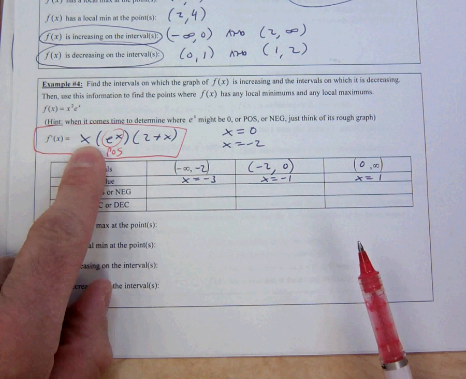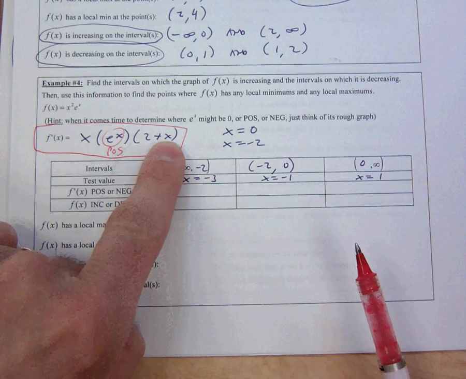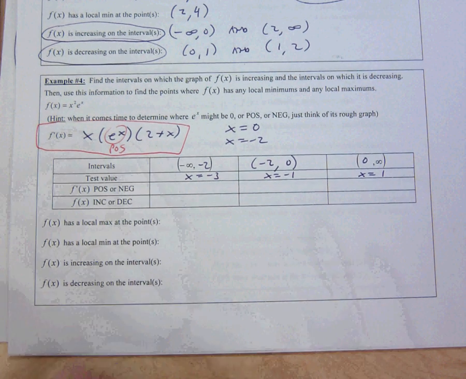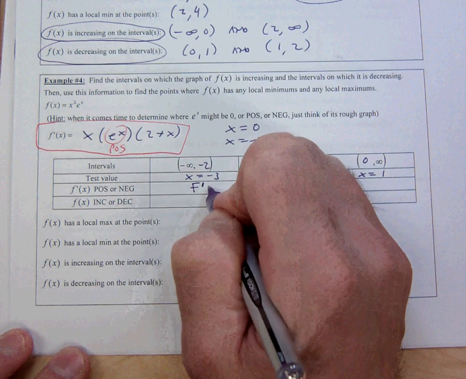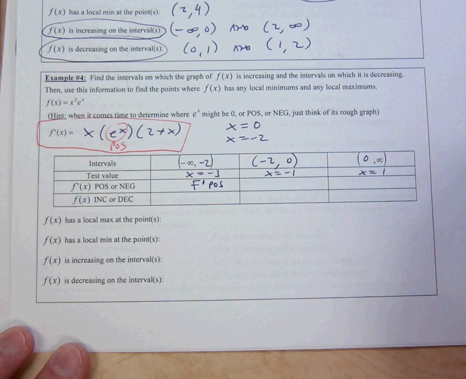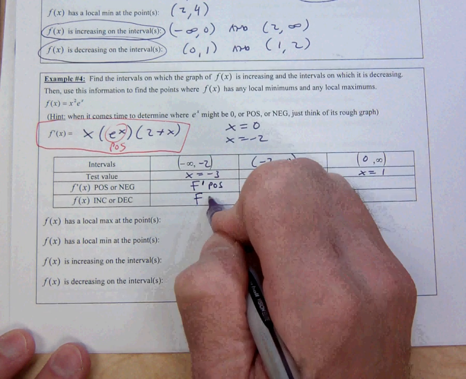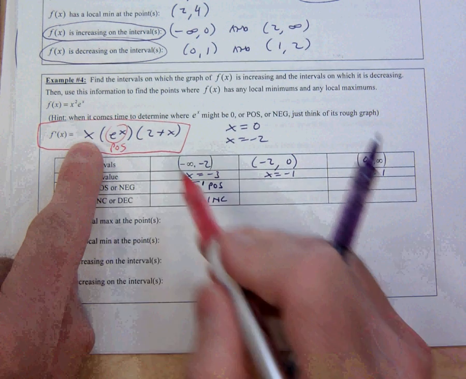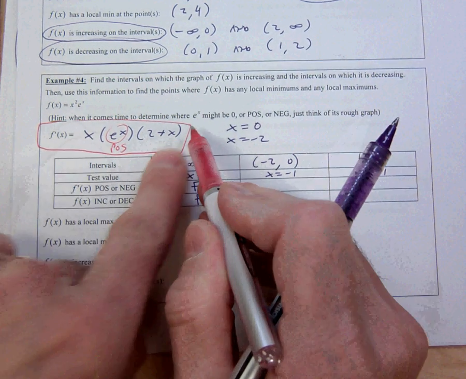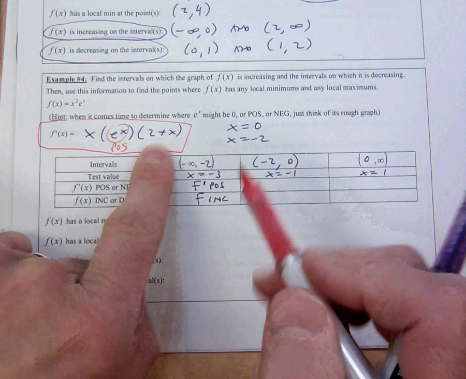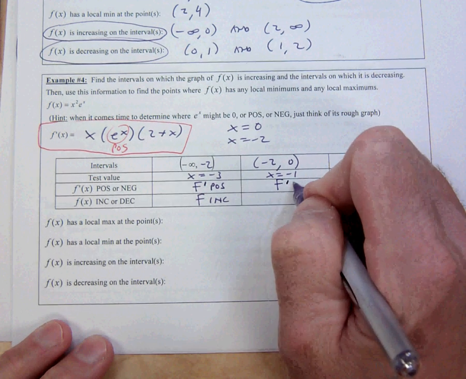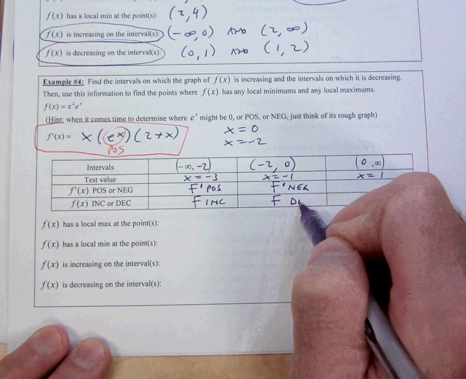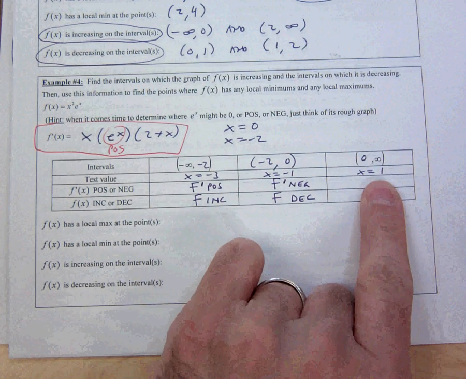So if I stick a -3 there and a -3 there, let's see, that gives me a negative here times a negative here. The whole thing is what? Positive. And if f prime is positive on an interval, what can you say about f on that interval? It's increasing. Okay. Stick a -1 here and a -1 here. Let's see, that gives me a negative times a positive, which is a what? Negative. And if f prime is negative on an interval, what can you say about f on that interval? It's decreasing.